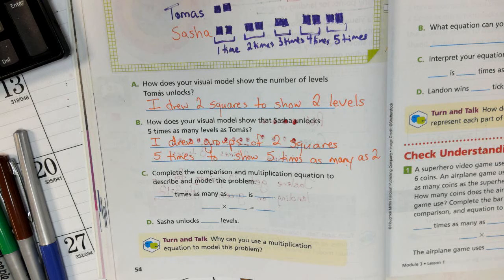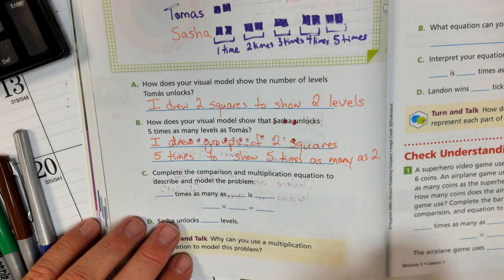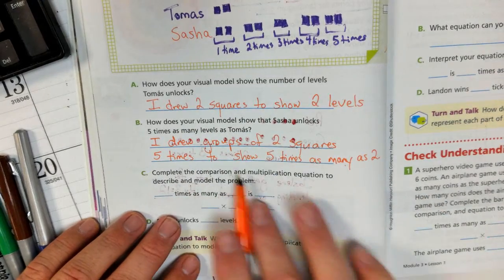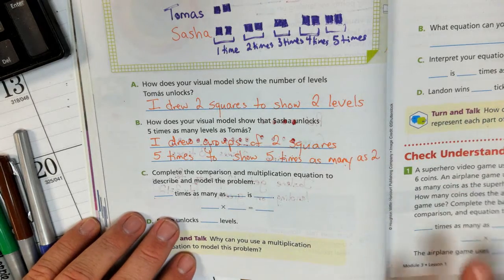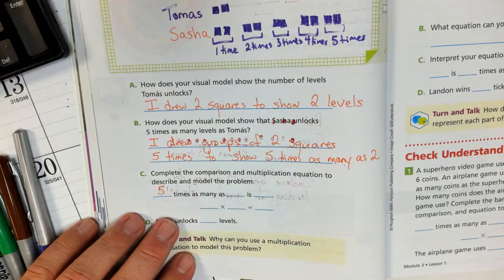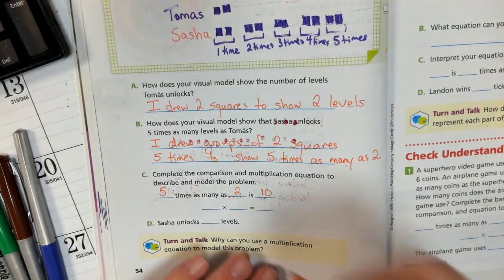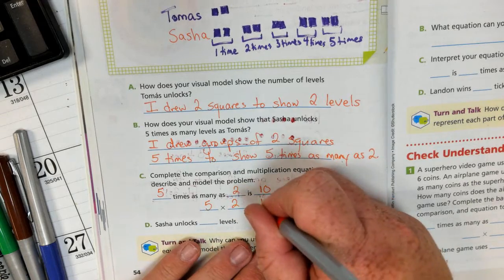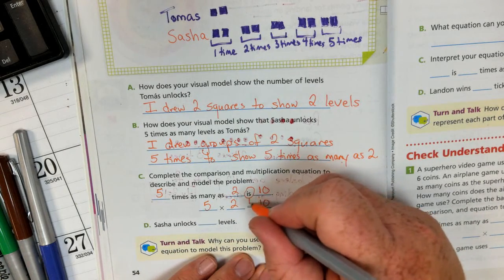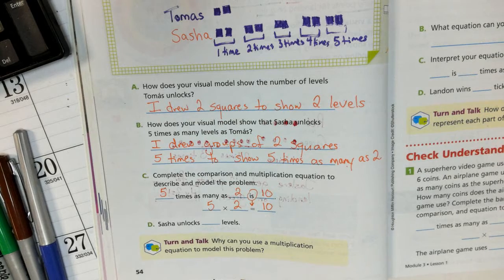Okay. Now C says complete the comparison and multiplication equation to describe and model the problem. Okay. So we can now say 5 times as many as 2 is, so this is what we wrote down as our statement here. This is what our visual representation shows. So now we want to just put it into an equation. 5 times as many as 2 is 10. Therefore, 5 times 2 is 10. Okay? Whenever you see that word is in math, it always means equals. So 5 times 2 equals 10. Right? Sasha unlocks, therefore, 10 levels.